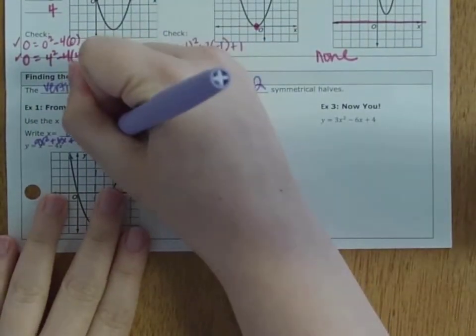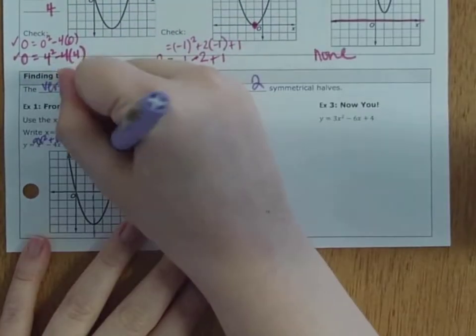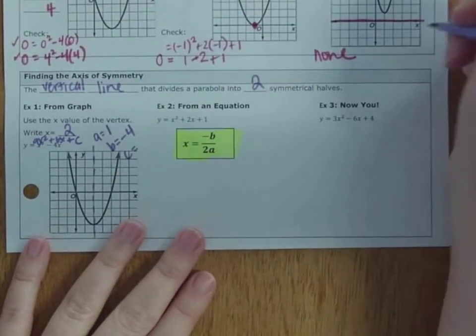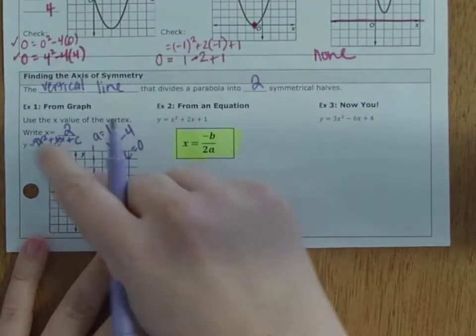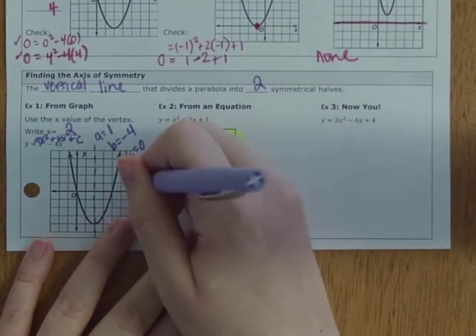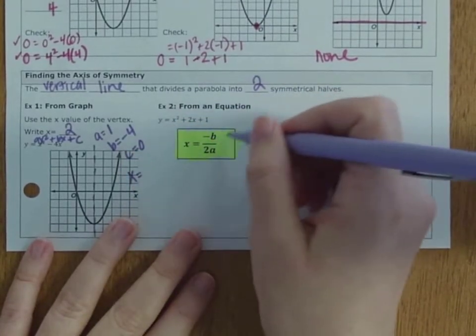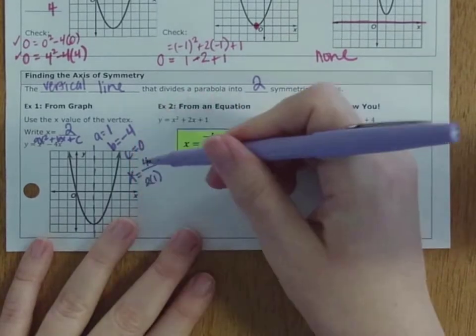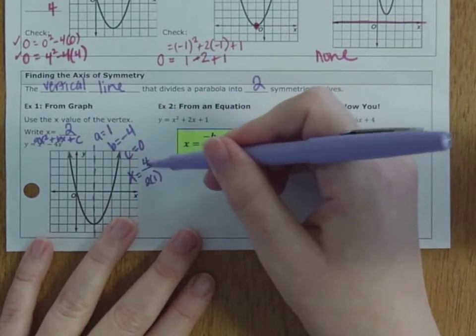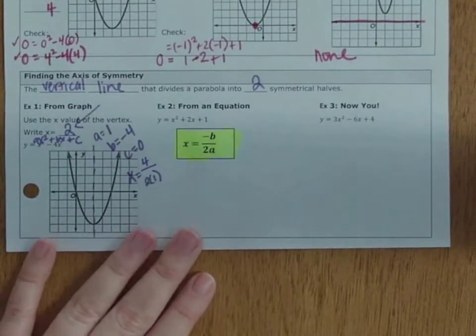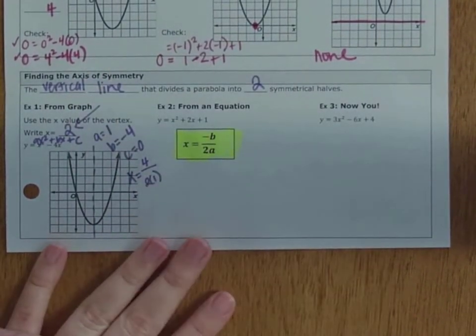In this case, what is a equal to? B is negative 4. And just for good measure, what is c? 0. So negative b over 2a, x equals, this is saying opposite b. So if it's negative 4, the opposite of that would be 4. Over 2 times 1. What is 4 divided by 2? 2. So do you trust me? Do you see how that worked?